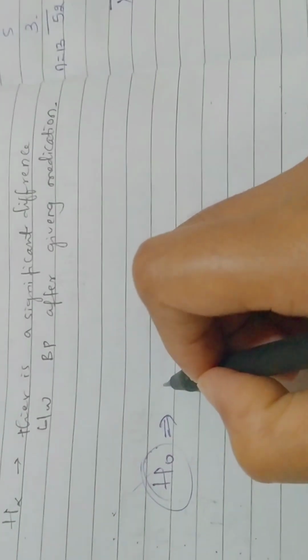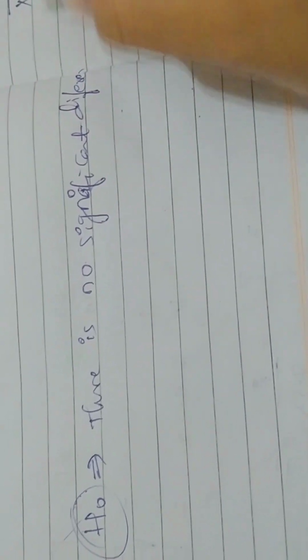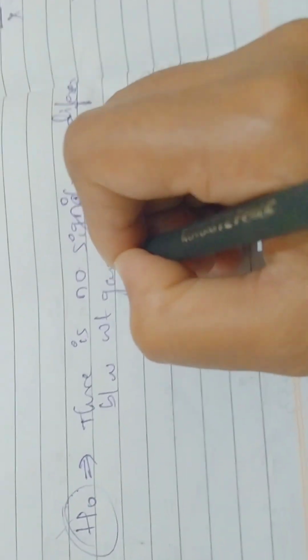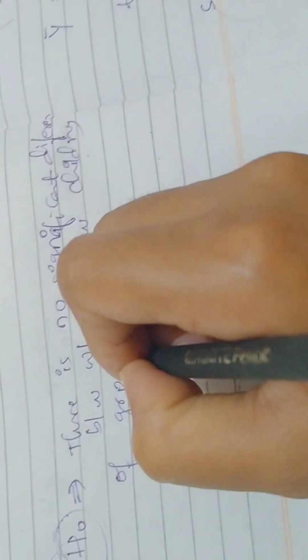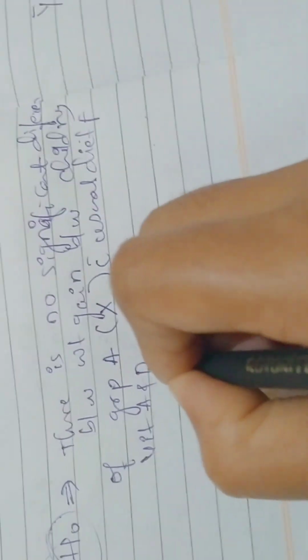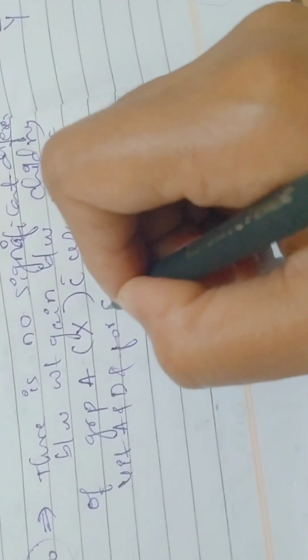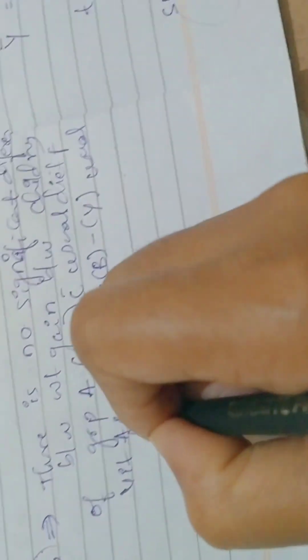We didn't frame it. So this H0 says that there is no significant difference in weight gain between children of group A, which we'll consider as x, with usual diet plus vitamin A and D, and group B, or else we consider it as the y group, with usual diet, nothing added. So this says that there is no difference between group A and group B.